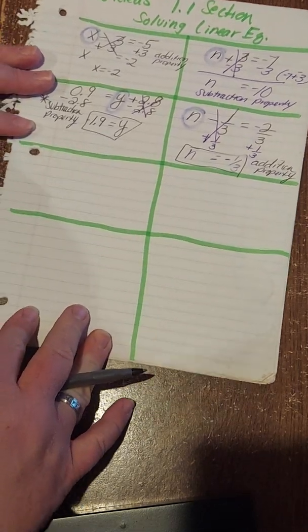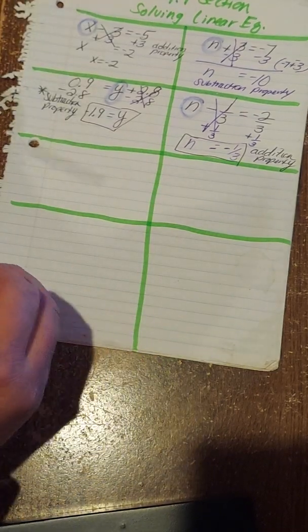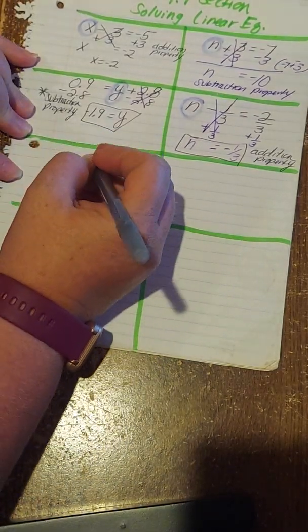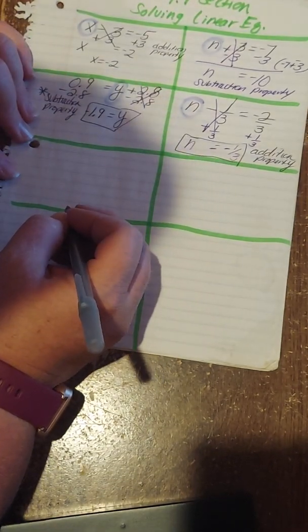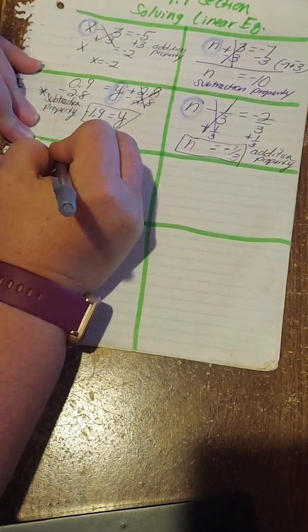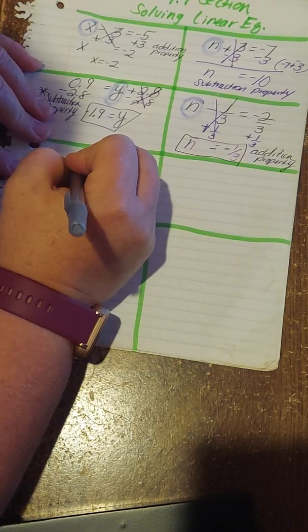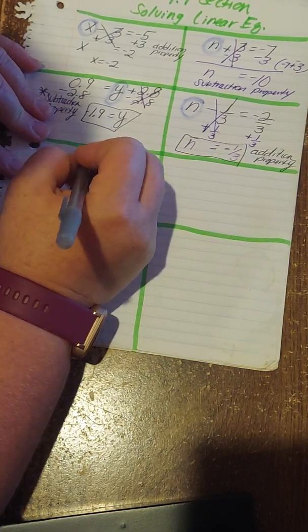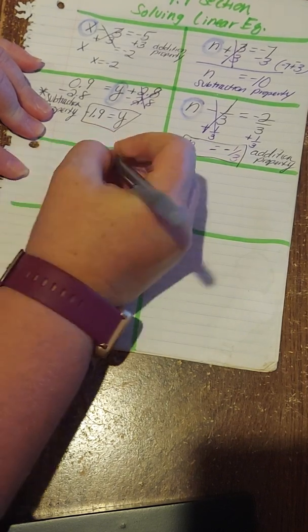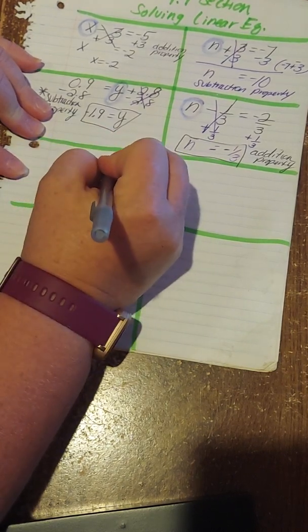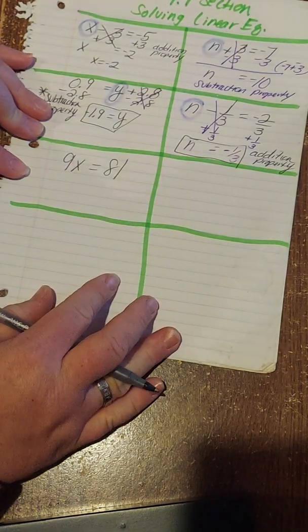Next on the list, what do I need to talk about? Multiplication and division. So let's do 9x is equal to 81.